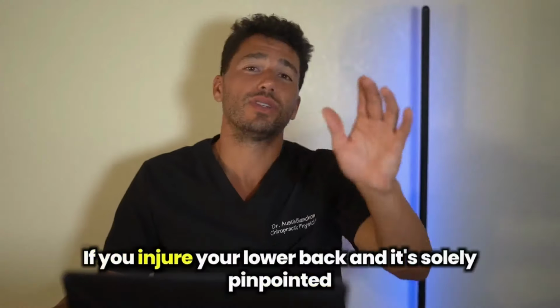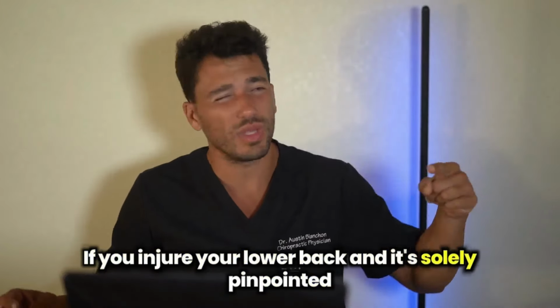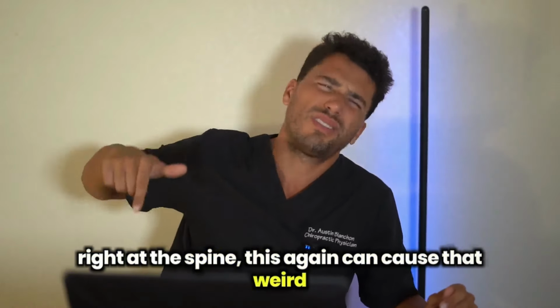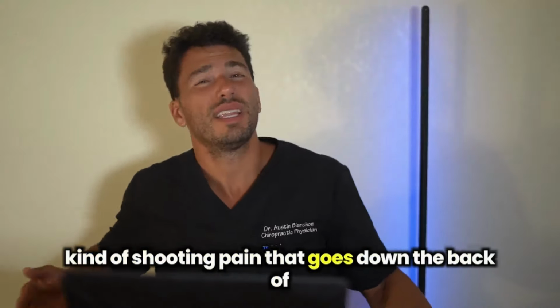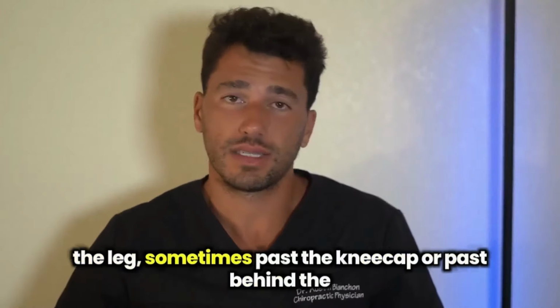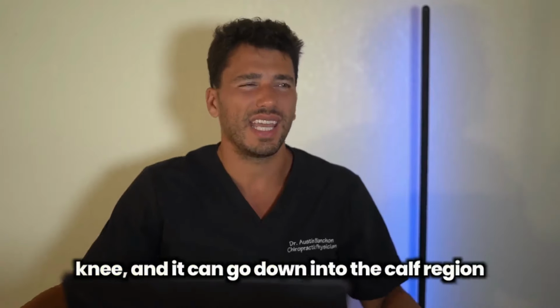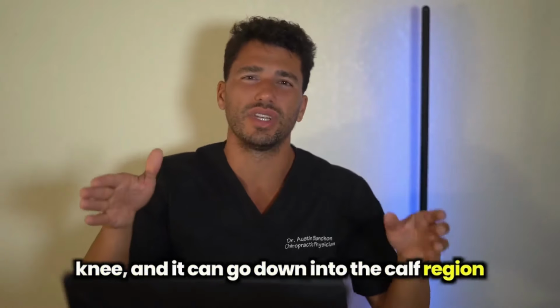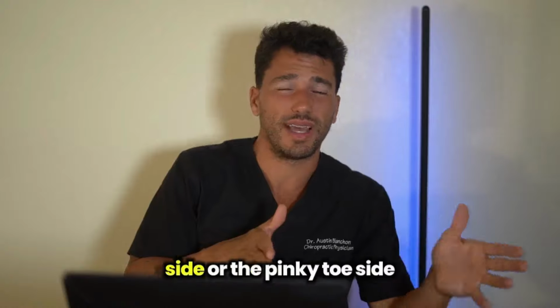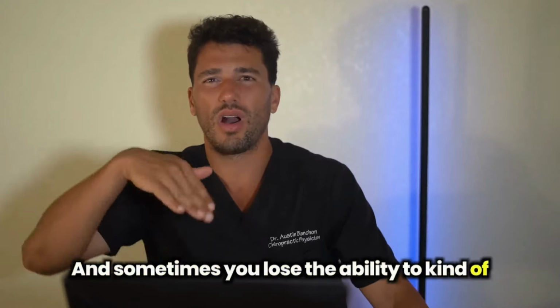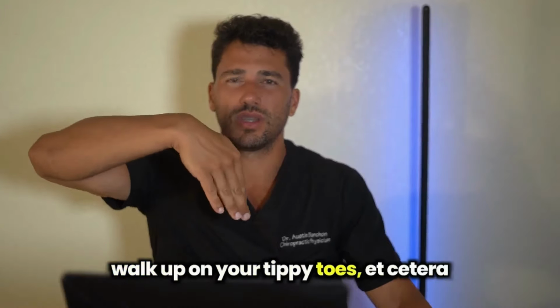Vice versa, if you injure your lower back and it's solely pinpointed right at the spine, this again can cause that weird kind of shooting pain that goes down the back of the leg, sometimes past the kneecap or behind the knee, and it can go down into the calf region. It can go towards the big toe side or the pinky toe side, and sometimes you lose the ability to walk up on your tippy toes, etc.